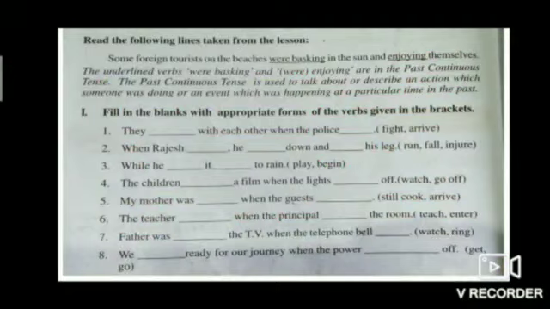Students, hope you understood about past continuous tense. Here in your textbook, read the following lines taken from the lesson. Some foreign tourists on the beaches were basking in the sun and enjoying themselves. The underlined verbs were basking and were enjoying are in the past continuous tense. The past continuous tense is used to talk about or just describe an action which someone was doing or an event which was happening at a particular time in the past.